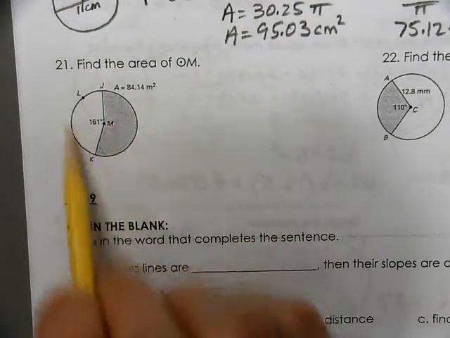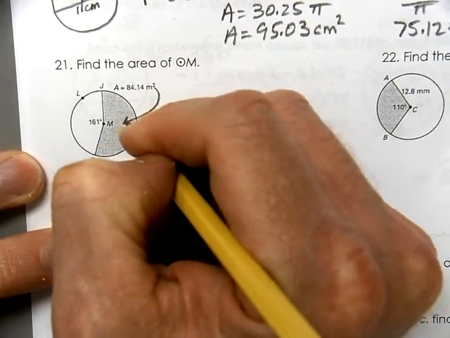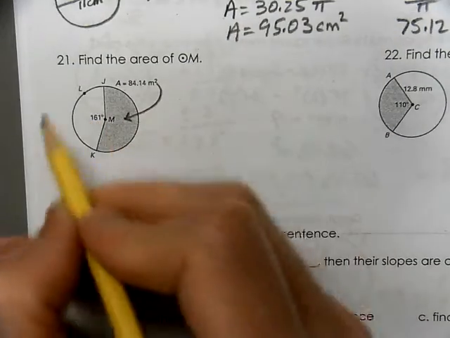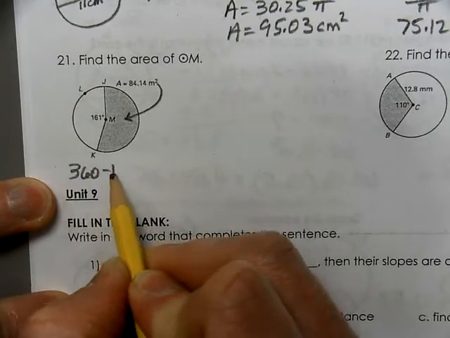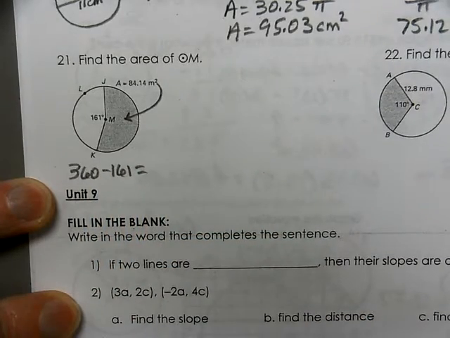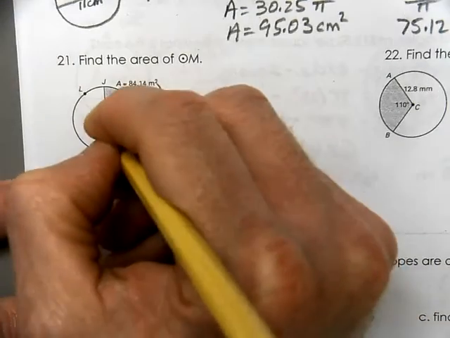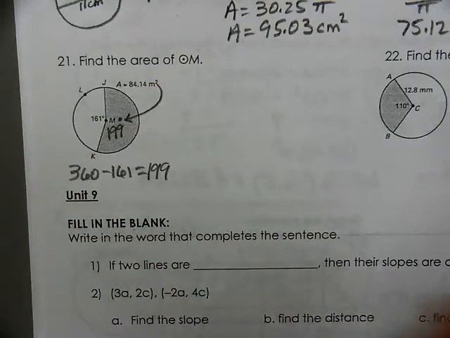Find the area of the whole circle. The area of the shaded region is 84. 161 is the one side, and when we subtract it from 360, we get 199. So this is 199 degrees.